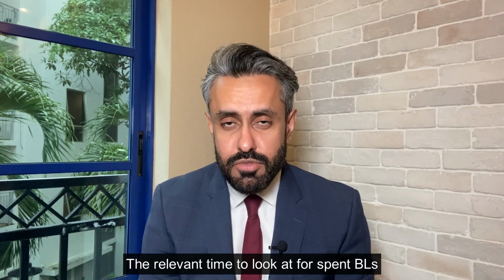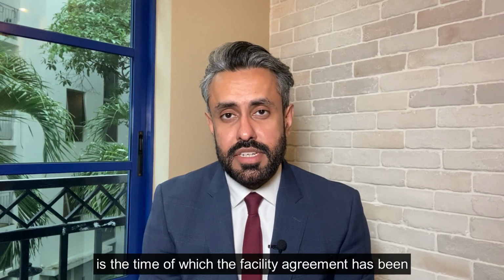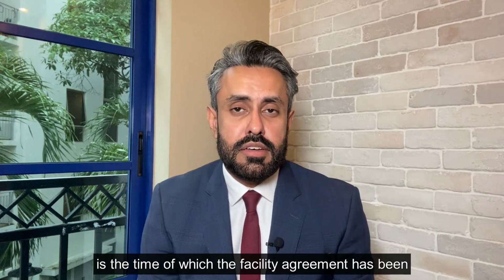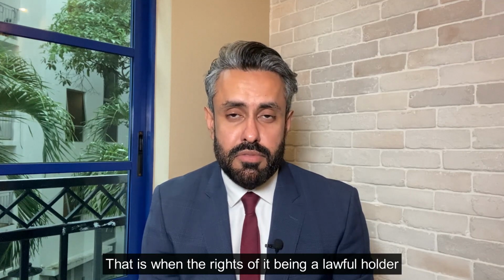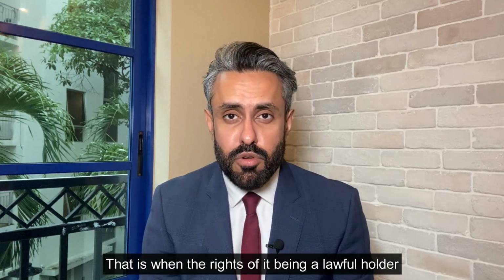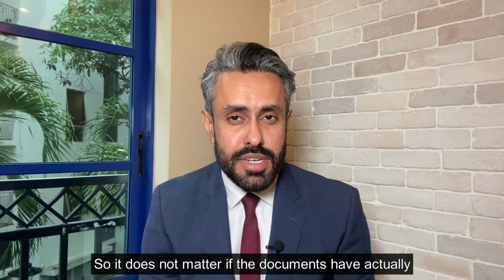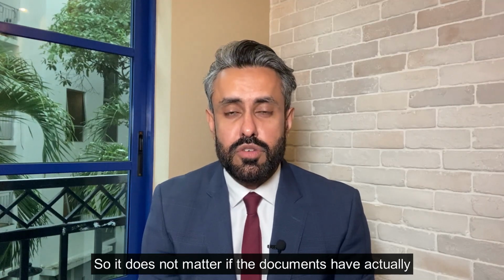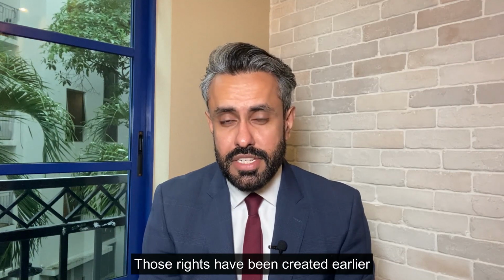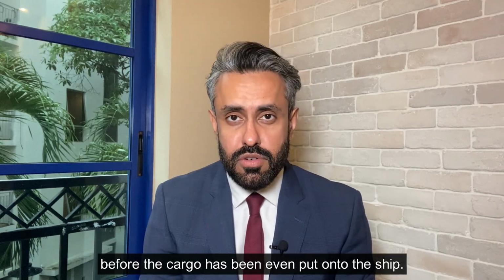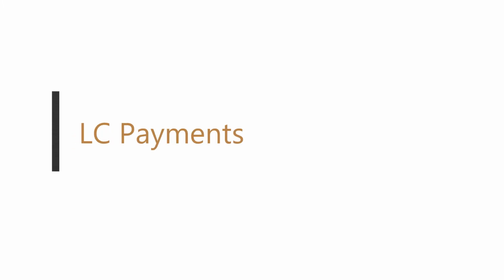The relevant time to look at for spent BLs is the time at which the facility agreement has been arranged with the bank. That is when the rights of it being a lawful holder have been created. So it does not matter if the documents have actually reached the bank later. Those rights have been created earlier, before the cargo has even been put onto the ship.